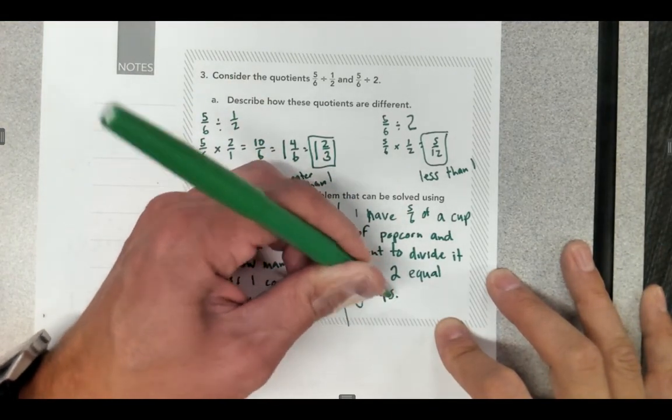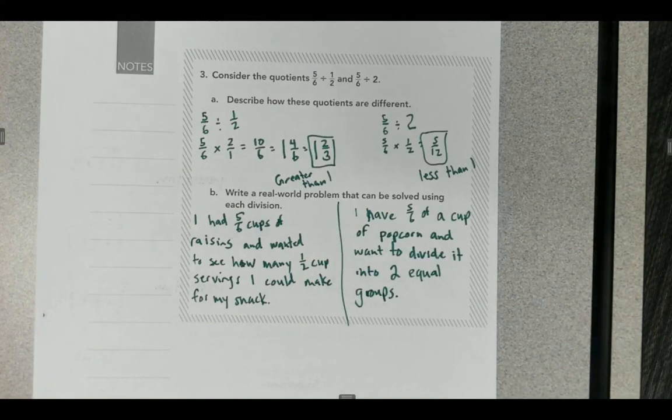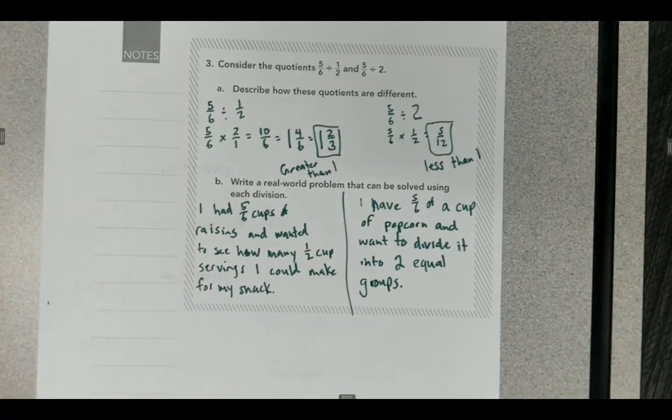Okay, and so trying to figure out what the numbers would go with it, what would make sense for the problem, and I know cups of food kind of works for this.